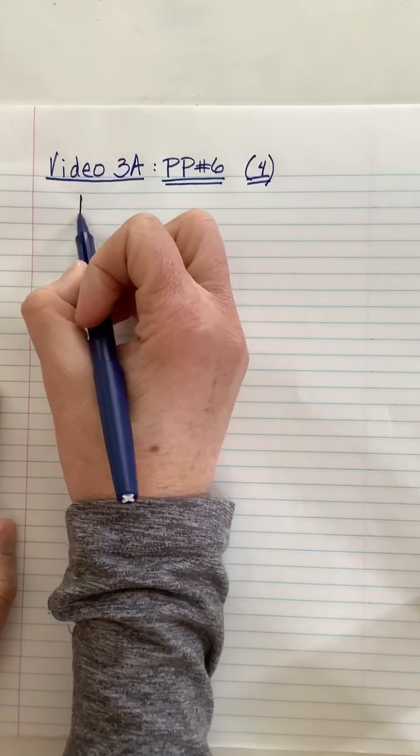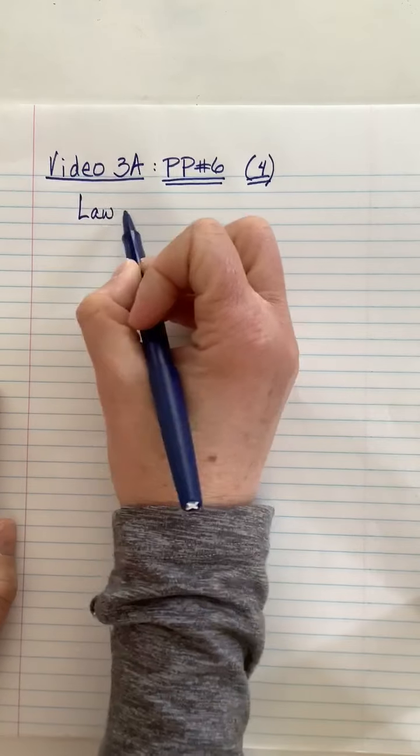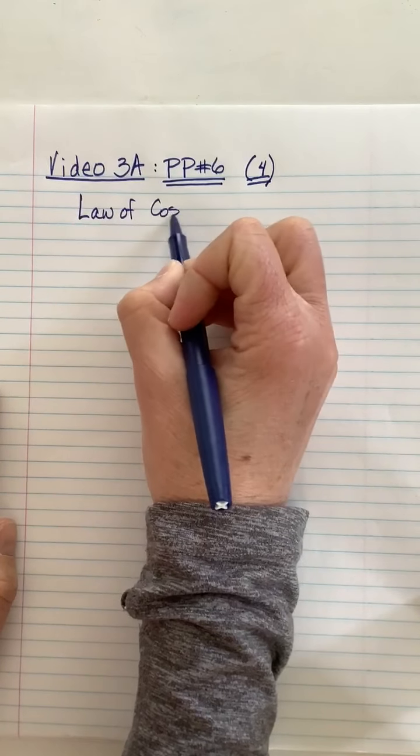So we are entering week 3. This week, we are going to learn one more law. If you remember, just a quick refresher, we have gone through right triangles. We have gone through law of sines. And now today we are going to go through what's called law of cosines.